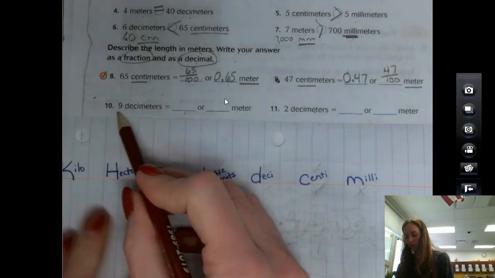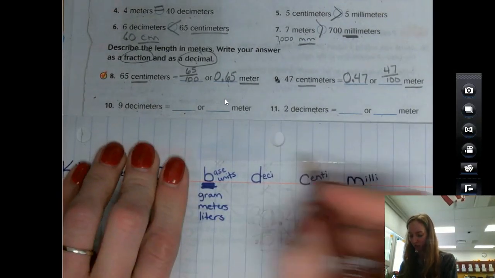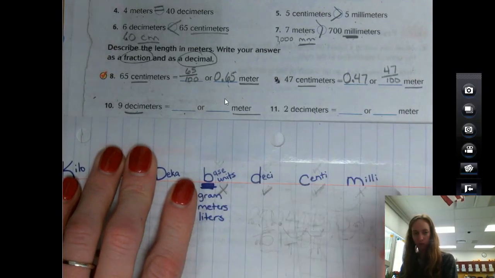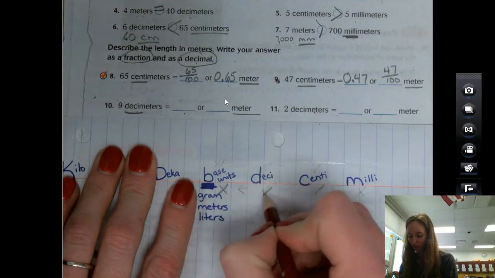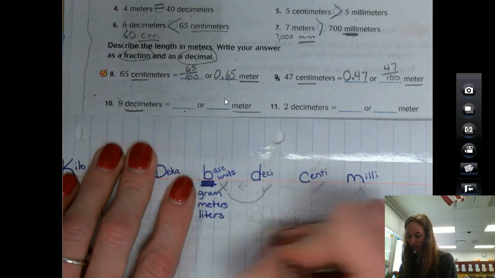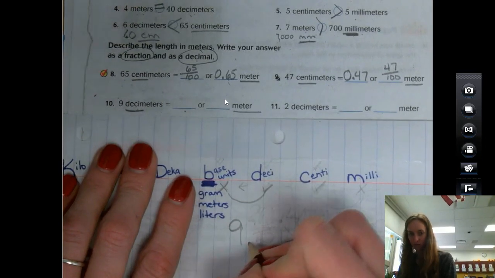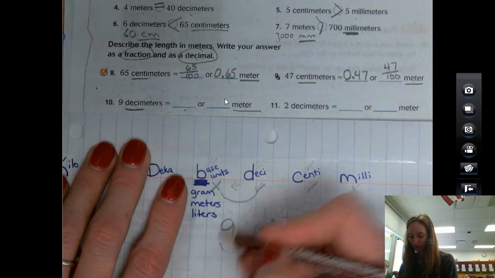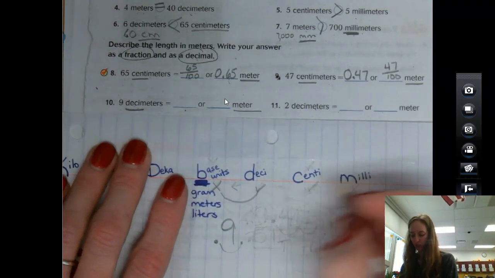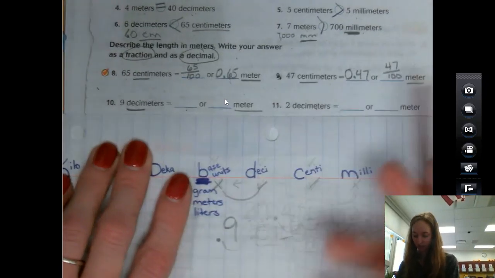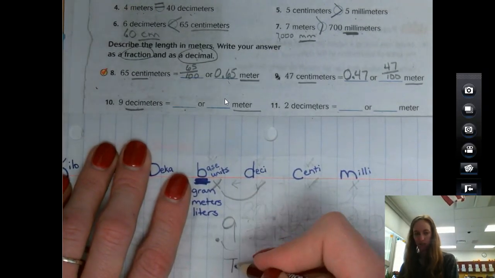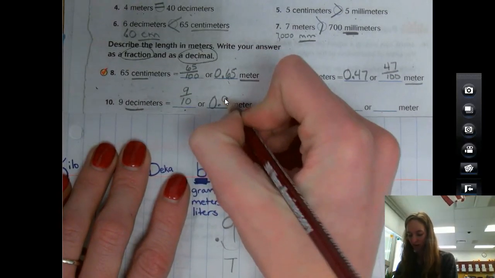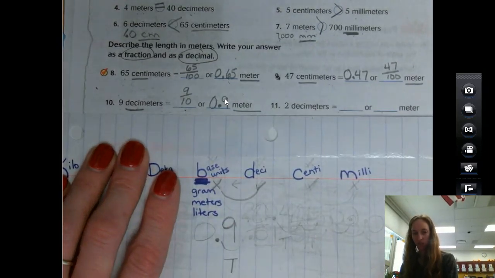Okay, 9 decimeters. Okay, I'm starting with deci, and I'm going to a meter right next door. Okay, I'm going to the left, 1 bunny hop. I started with 9. Tricky. Started with 9, I'm going 1 to the left. Okay, so now it just changed to like 0.9, right? But we don't say that. We'd say 9 tenths. Okay? I have to put a 0 in front of that decimal so he doesn't fall off the edge of the cliff.